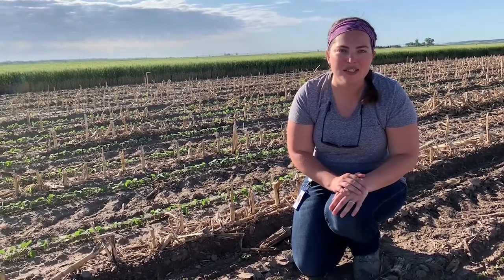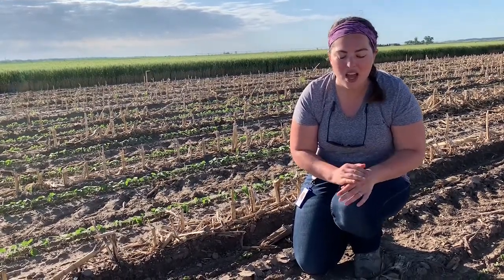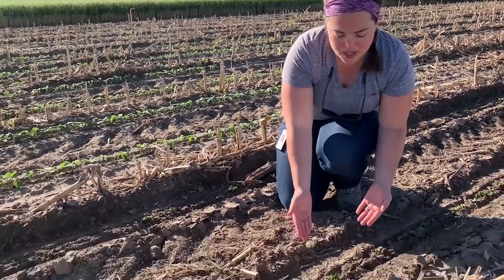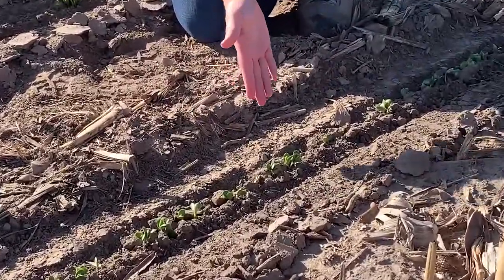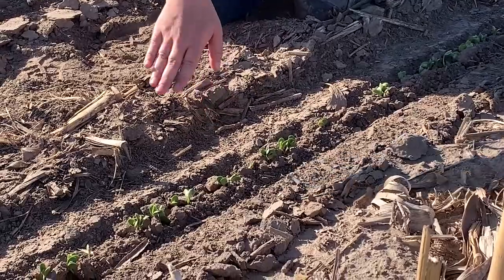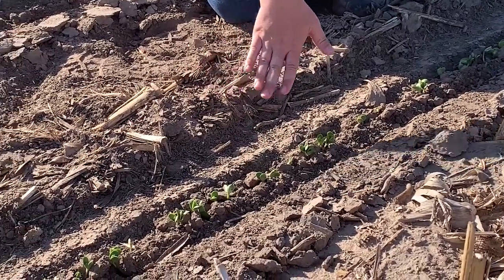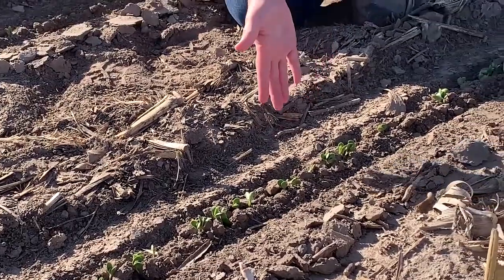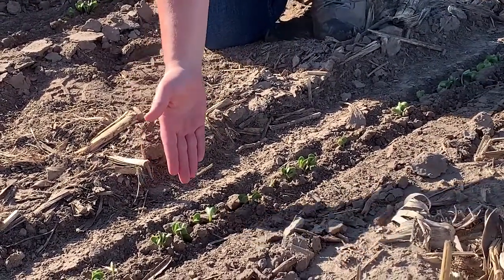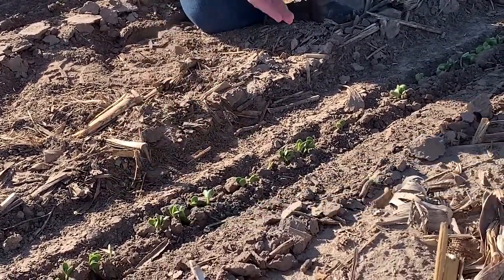Today we want to do a quick little refresher on early season soybean growth stages. And so the row that I'm in currently with this soybean field is at that first growth stage, which is a VE growth stage. So these soybeans have emerged within the past 24 hours, so it's a little early for that true VE growth stage, but this is a great example of what it would look like.